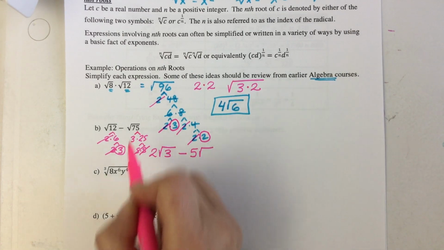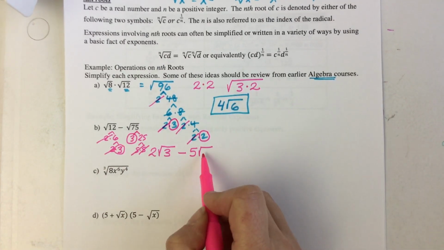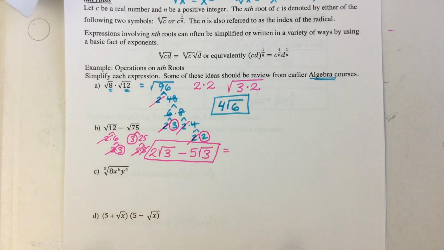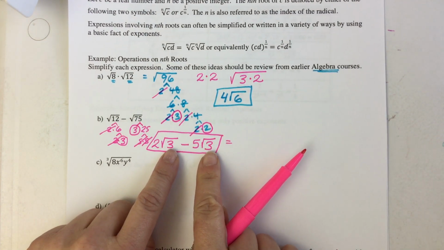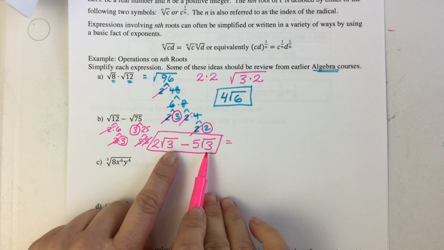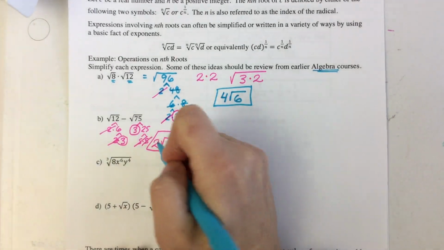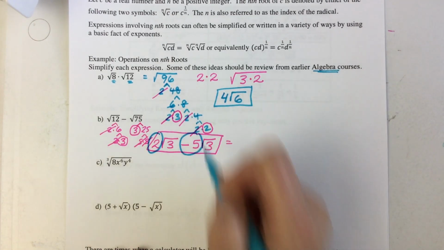That allows me to write a 5. 3 cannot be crossed off, so it's underneath. This is my actual problem. Now here I can subtract them. You can add and subtract if the number underneath the radical matches. You don't change that. What you actually do is combine the numbers in the front.